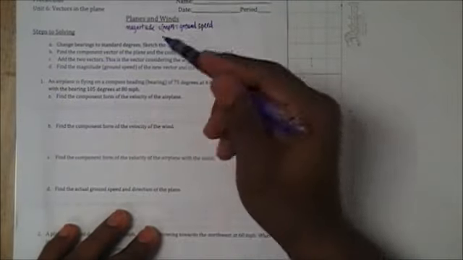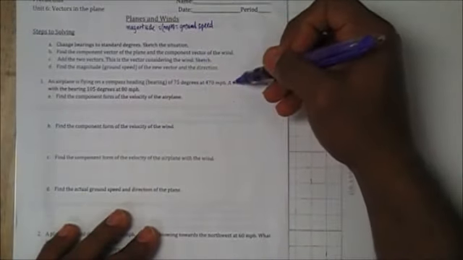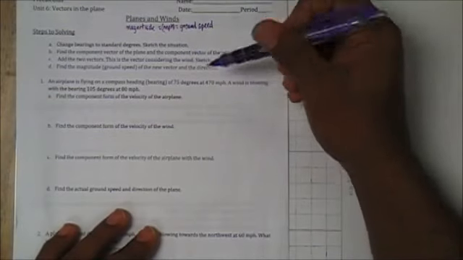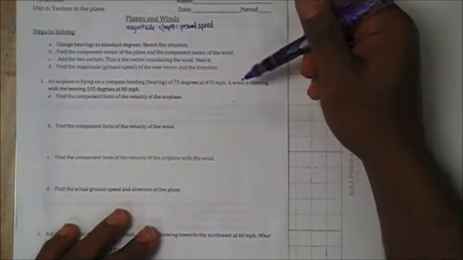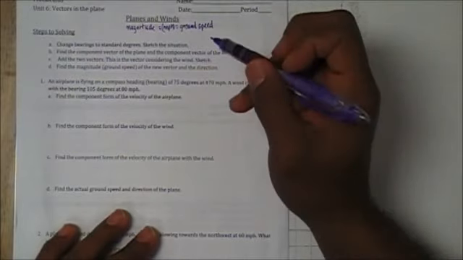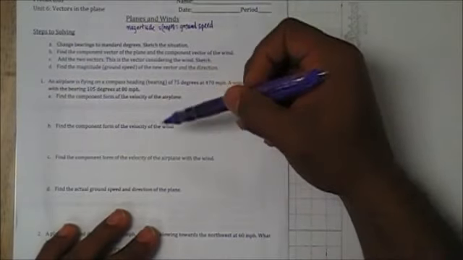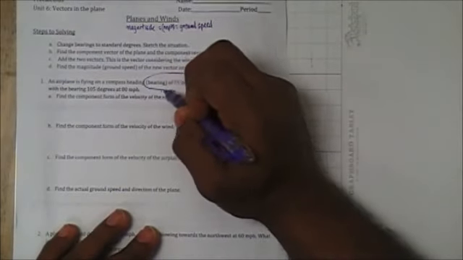So let's look at the problem. An airplane is flying on a compass heading bearing of 75 degrees at 470 miles per hour. So 470 becomes the magnitude of this airplane vector. A wind is blowing with the bearing 105 degrees at 80 miles an hour. So it tells us what to do in form. First thing we want to do is circle our bearing of 75 degrees.